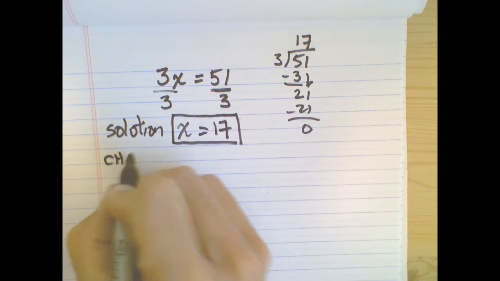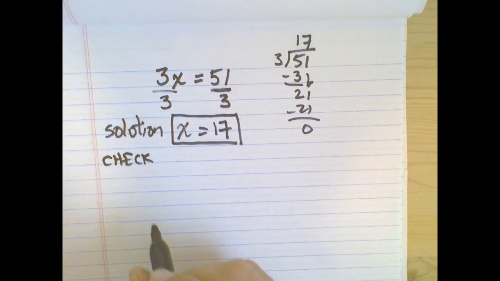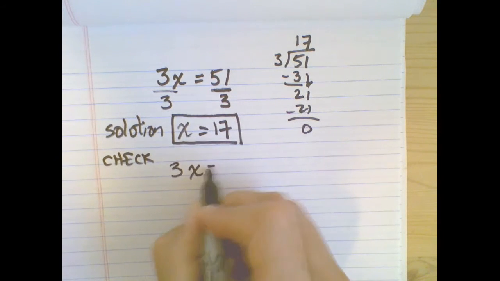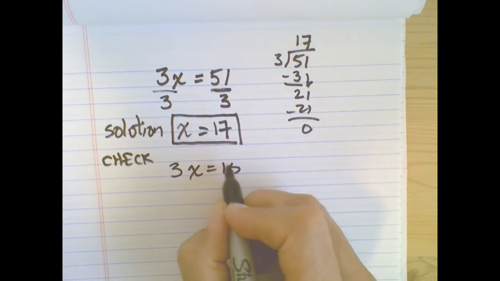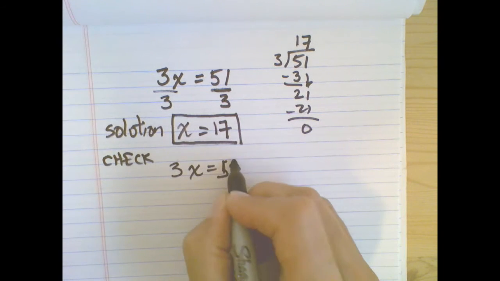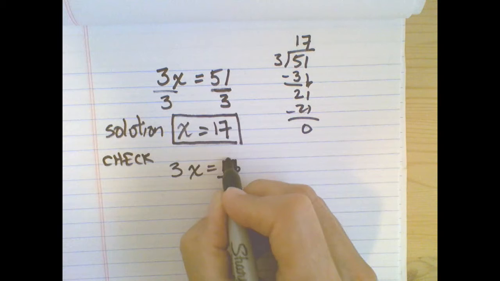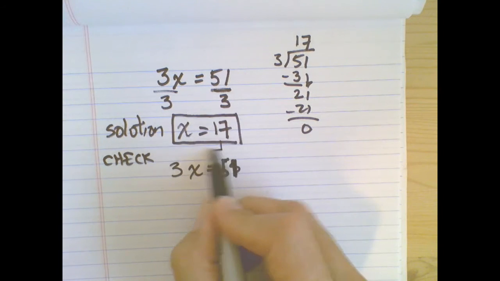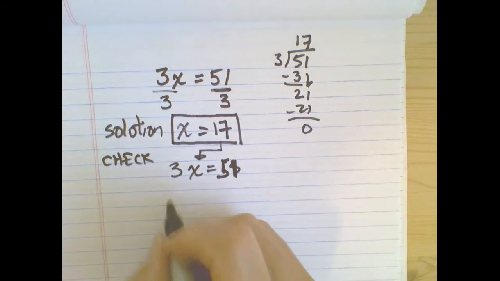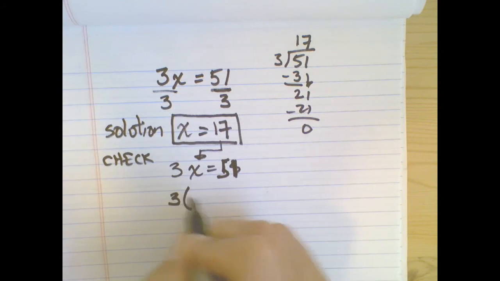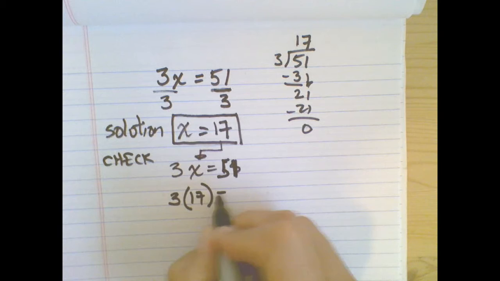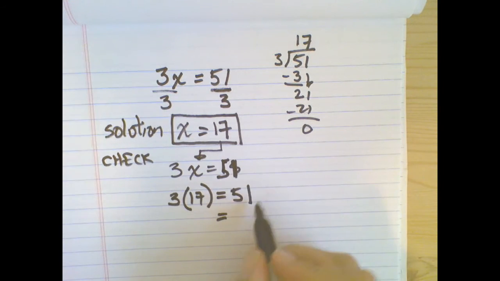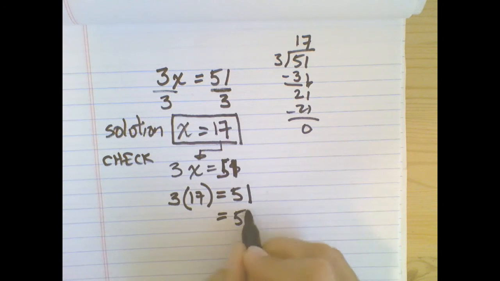Let's check and find out. The first step I do is I copy down my equation, and then I will replace, oops, that's 51, not 15, a little dyslexia going on. I will replace the variable with the value that I had in the solution. So this becomes 3 times 17. Does that equal 51? On the right side, there's nothing left to simplify, so I go ahead and include this.